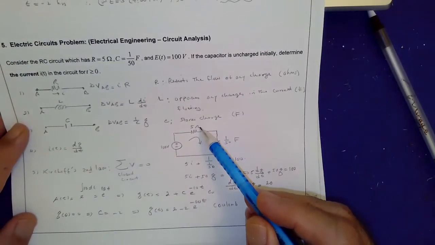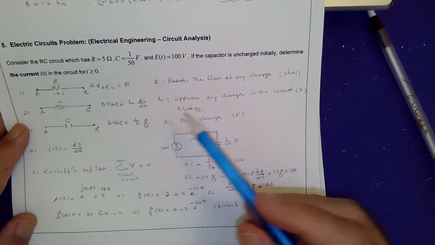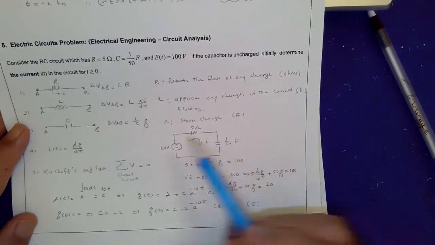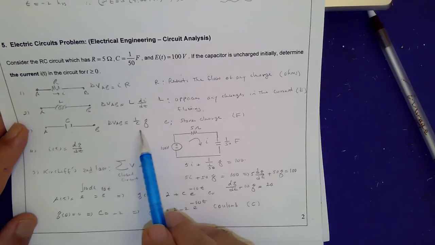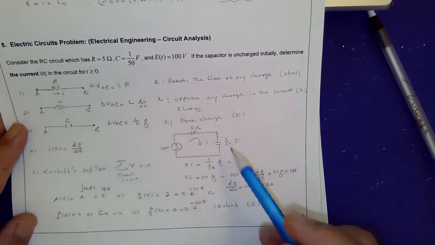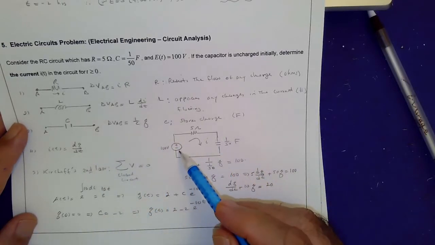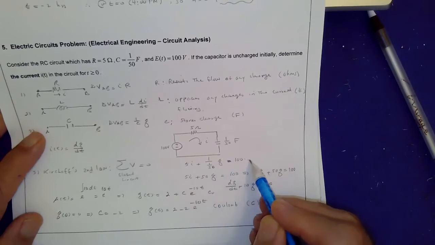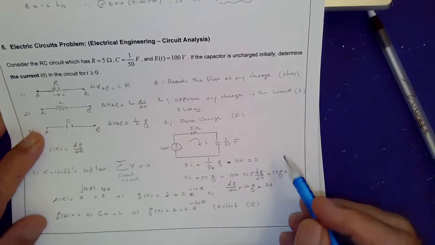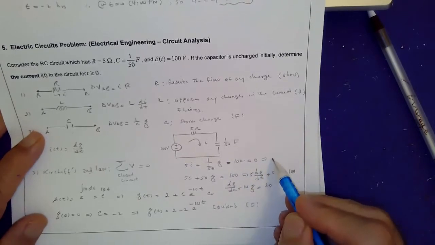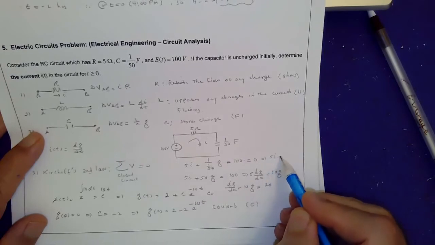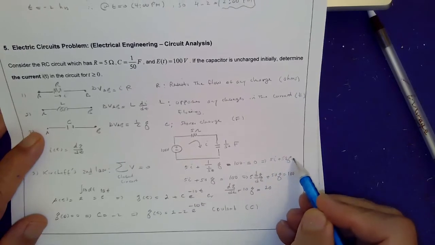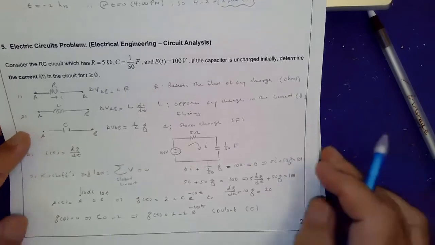So this is 5I. This one is 1/(1/50)Q, that is 50Q, because that's the voltage drop across the capacitor. And then you hit this polarity, which is negative and then positive. So this looks like minus 100 equals 0. But if you put the 100 on the other side, you get 5I plus 50Q equals 100, correct?